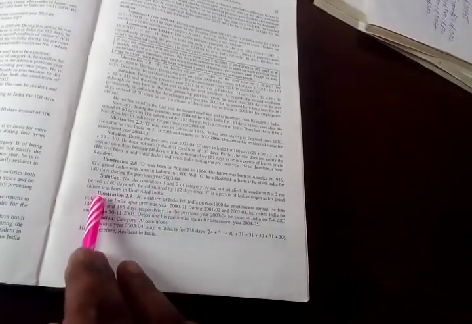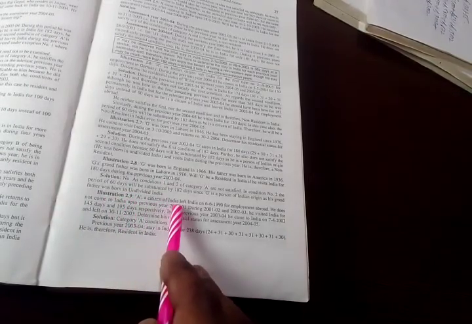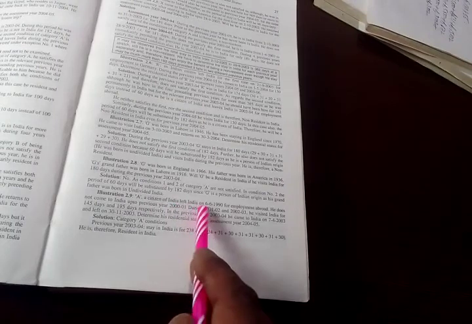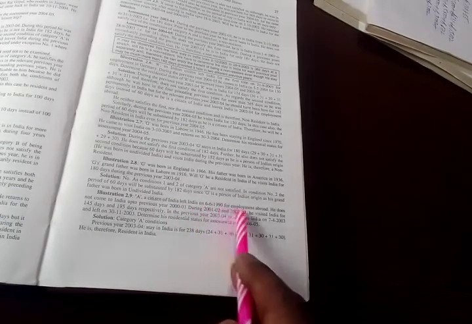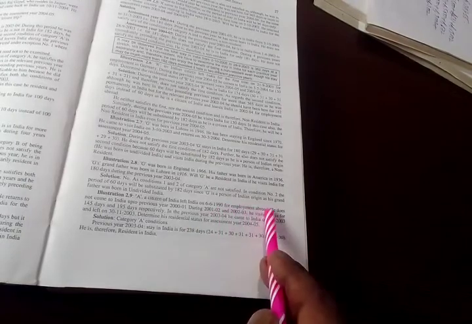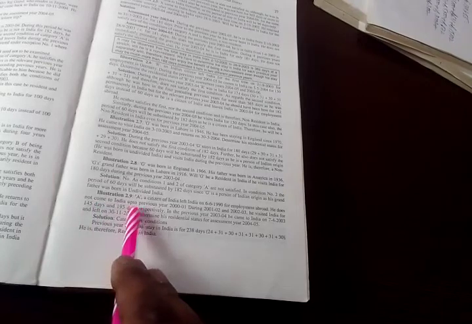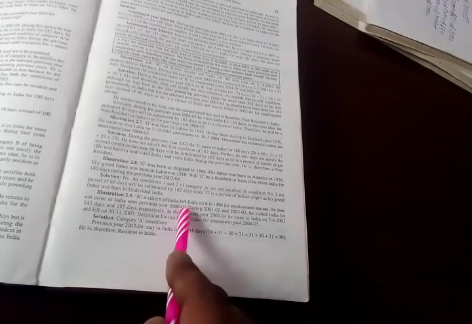Illustration 2.9. A citizen of India left India on 6/6/1990 for employment abroad. He does not come to India up to previous year 2000-2001.